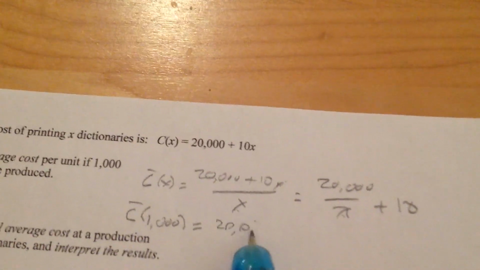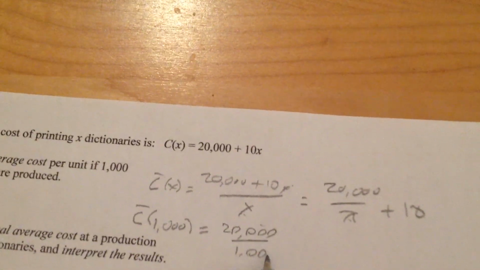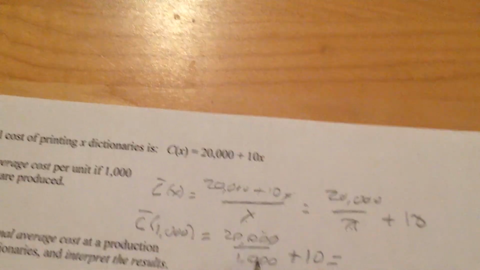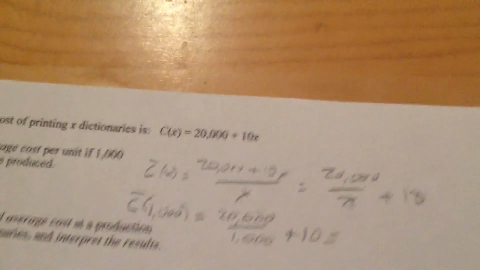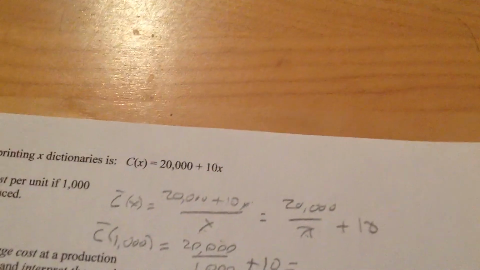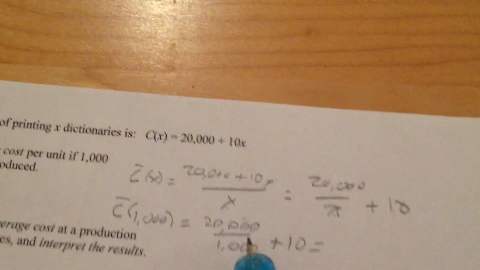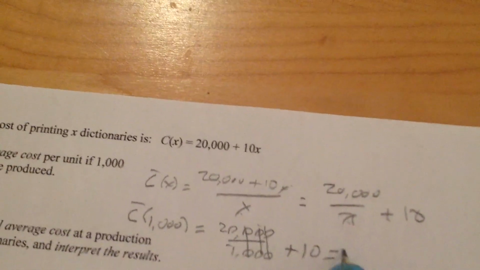So 20,000 divided by 1,000, plus that 10. 20,000 divided by 1,000 would be 20, plus the 10. So it'd be 20 plus 10, which is $30 per dictionary.